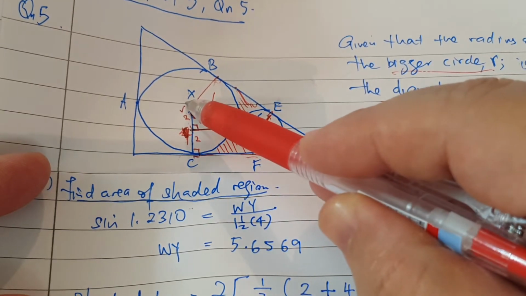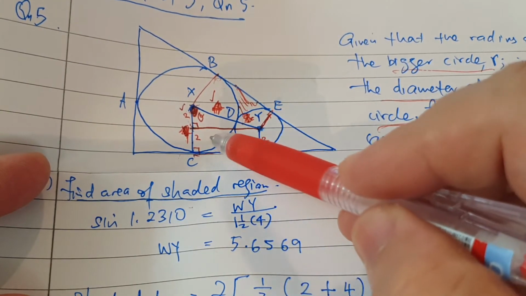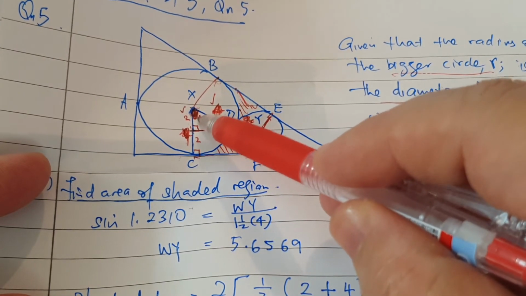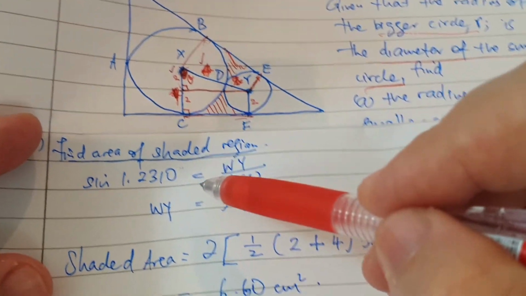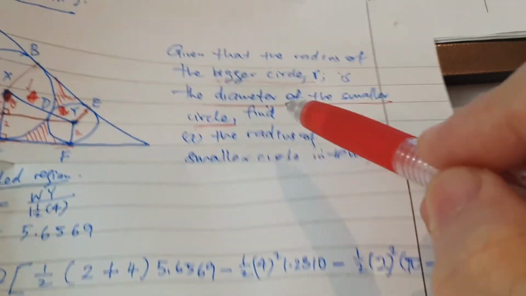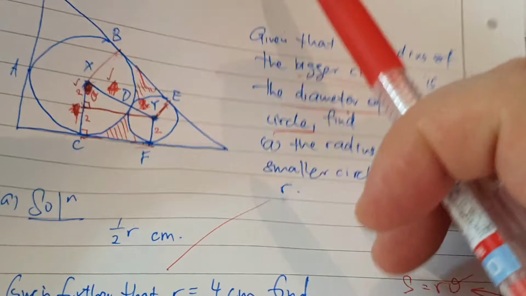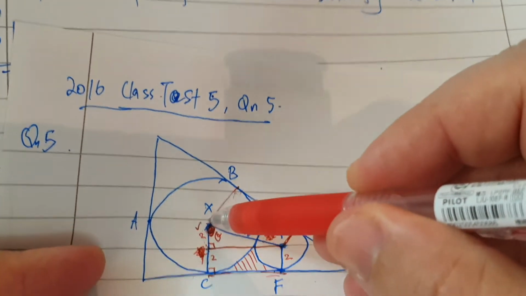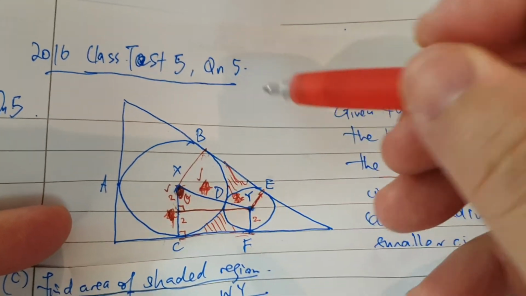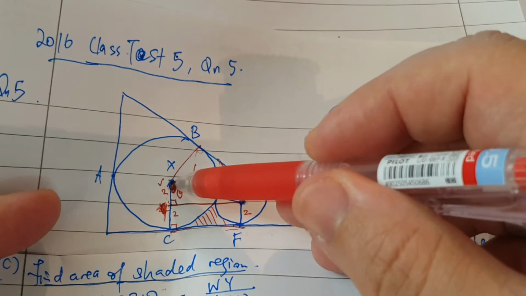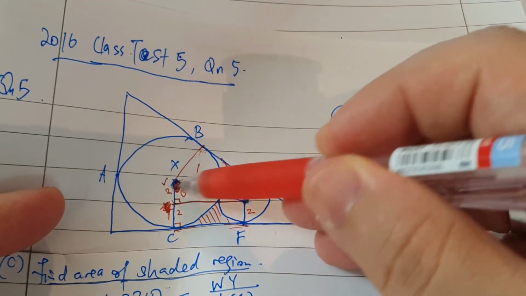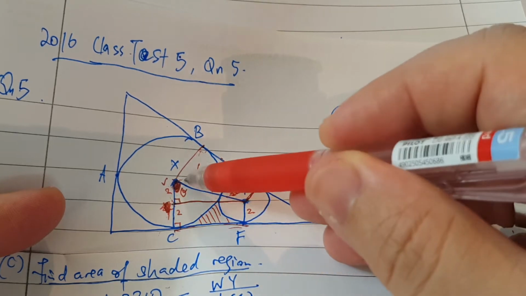Can I find this big sector? Definitely, because this theta I know, right? Just now they asked us to find already. Where? Here. Okay, CXY. See, CXY. So the theta I know already, right? Okay, so I can find using half r squared, which is 4 squared, theta. I can find this white part, white sector.